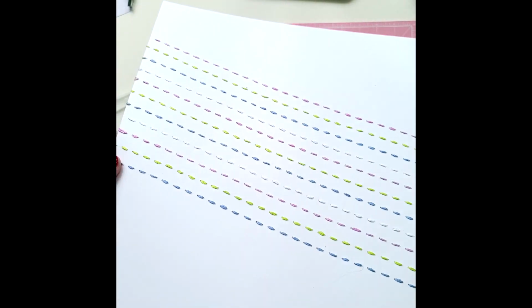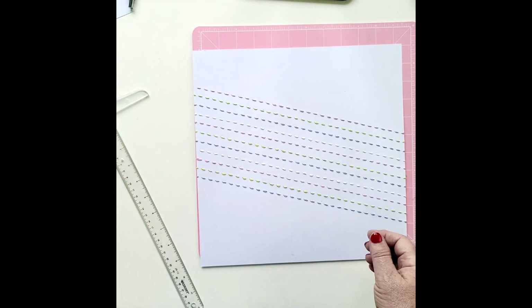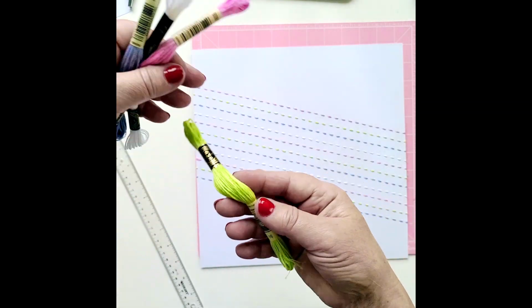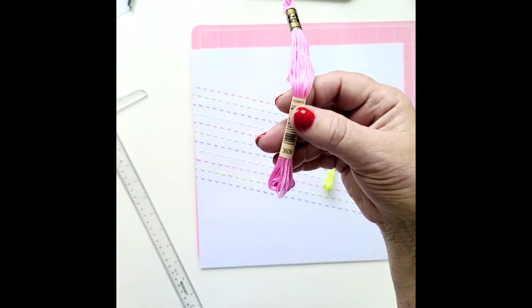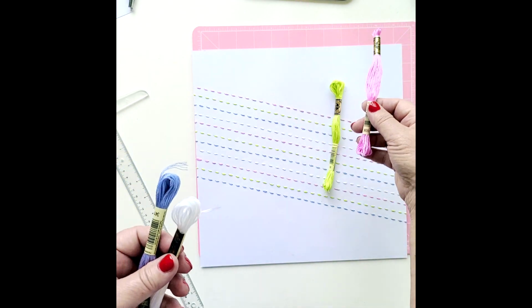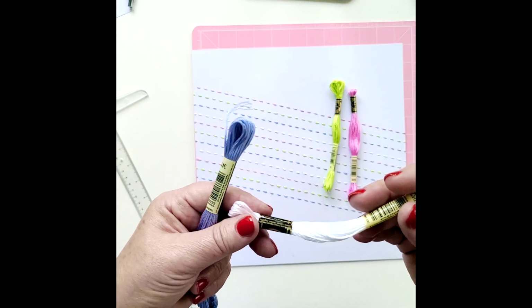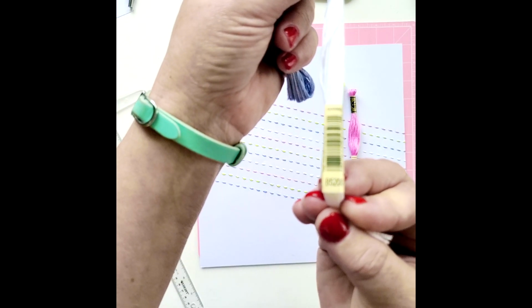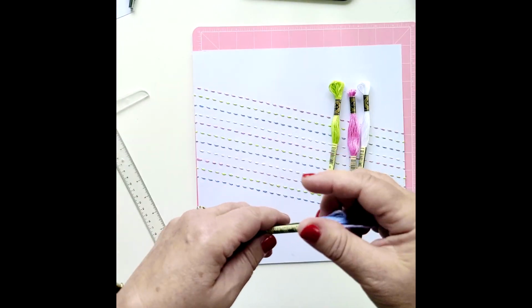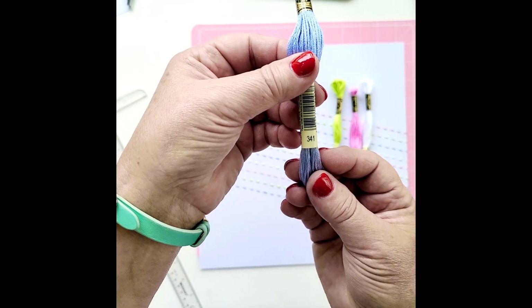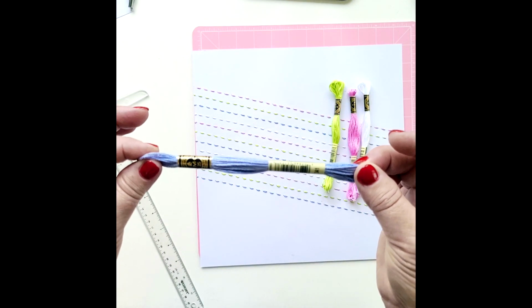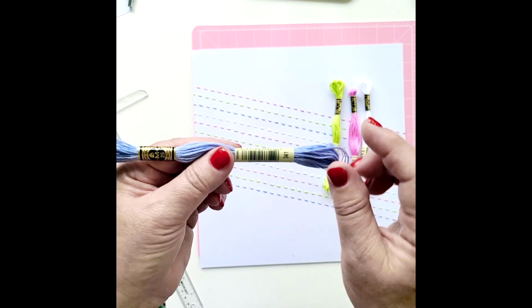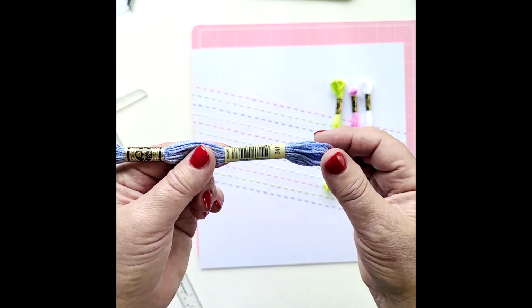So this is my background, and I always like to include a little stitching. These are the DMC flosses I've used. And I always use 6 strands of floss and just a regular sewing needle. Instead of white, I use a color called B5200 because it's actually whiter than white, and it matches the white paper in my background perfectly.